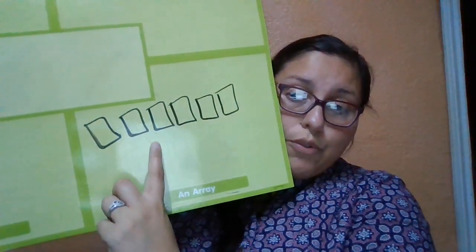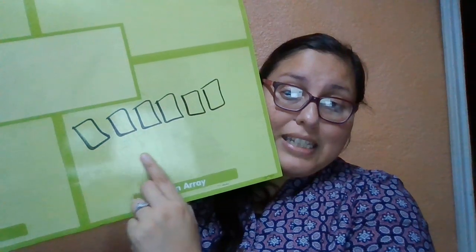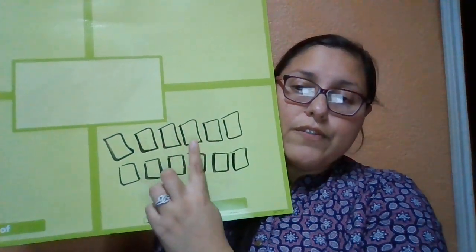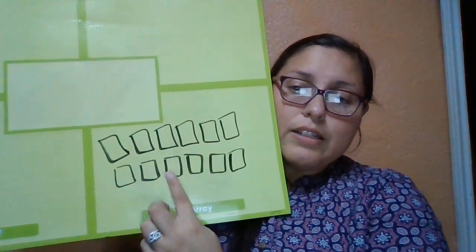So how many rows of 6 are in 12? I don't know how many rows of 6, but I'm going to draw 6 squares first. So then I'm going to put 1, 2, 3, 4, 5, 6. So I'm going to stop at 6. And then I'm going to continue till I get to 12. 7, 8, 9, 10, 11, 12. There we go.